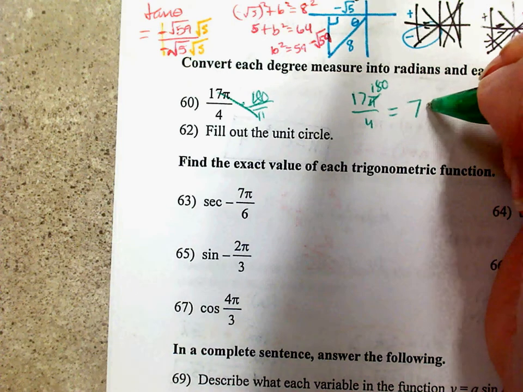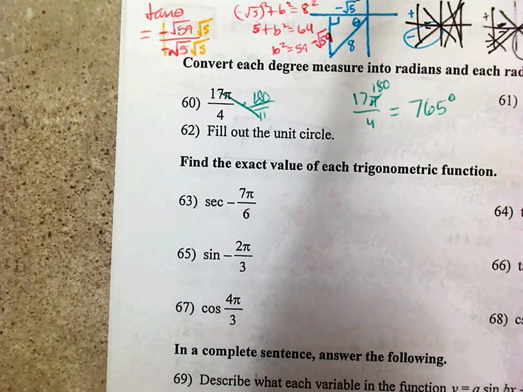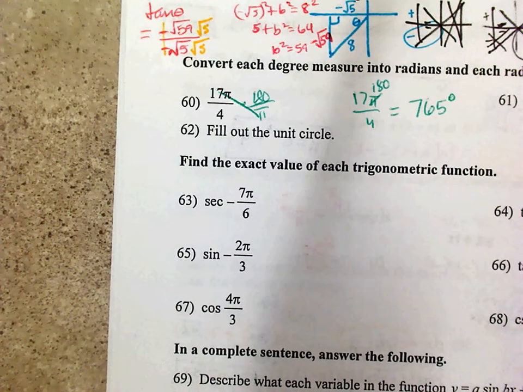What if I wanted that between 0 and 360? What would you do? Subtract 360? Just in case, if I asked you somewhere between 0 and 360.